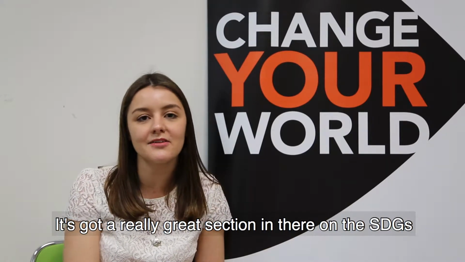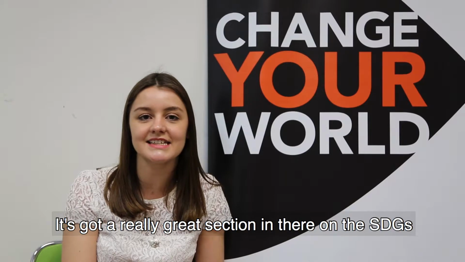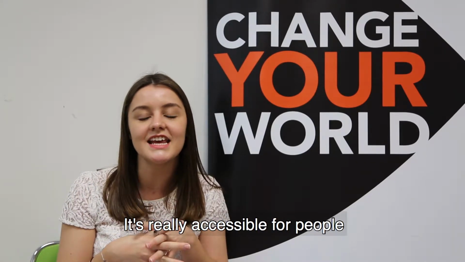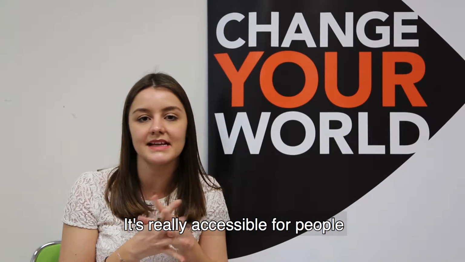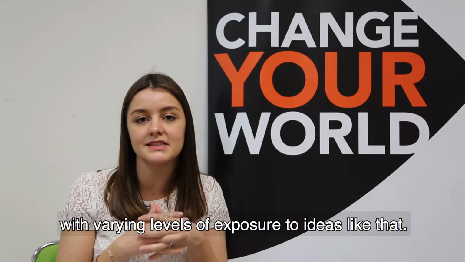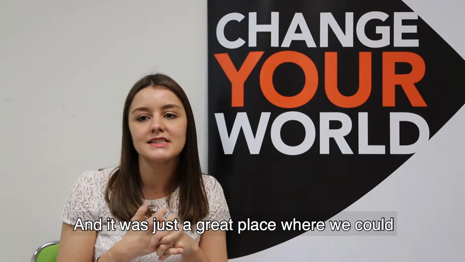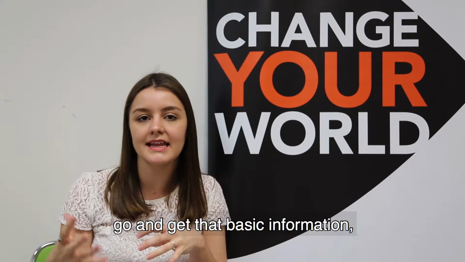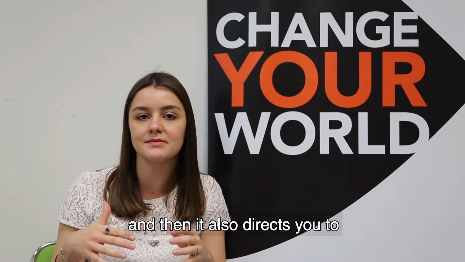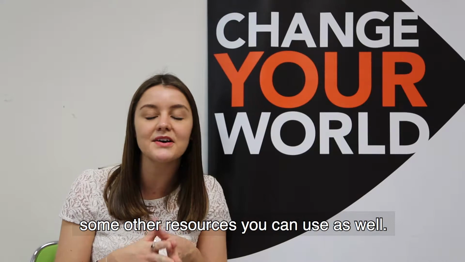It's got a really great section in there on the SDGs. It's really manageable, in bite-sized information. It's really accessible for people with varying levels of exposure to ideas like that. It was a great place where we could get basic information, and it also directs you to some other resources you can use as well.